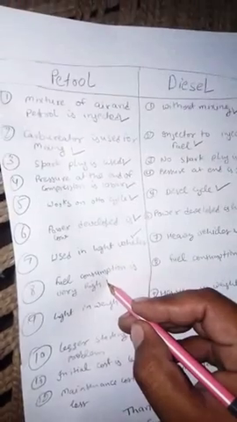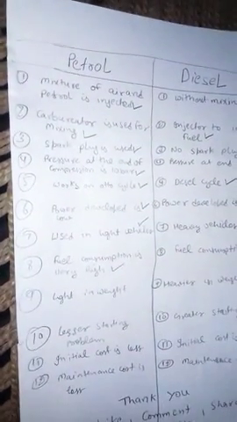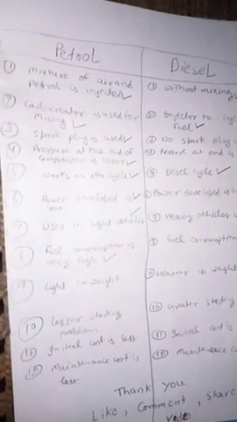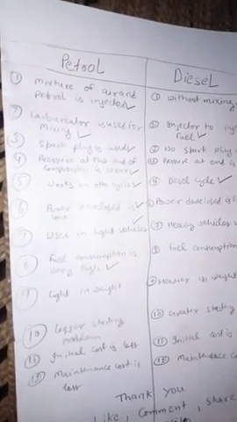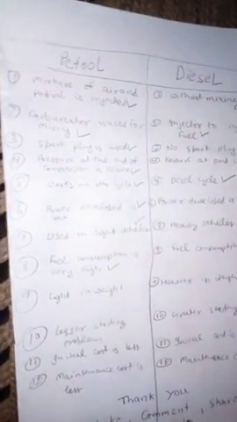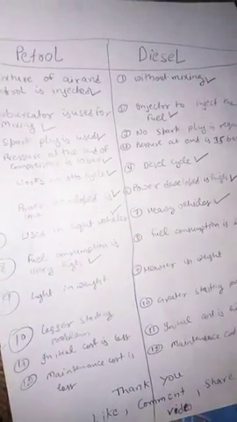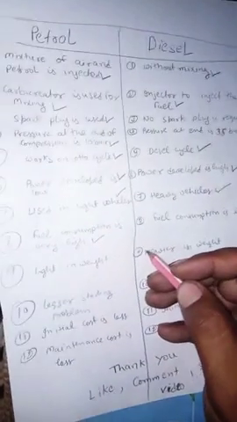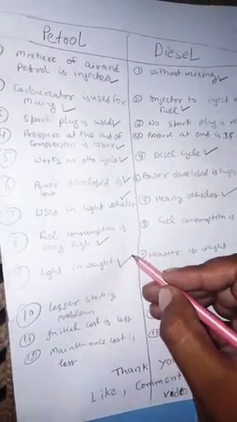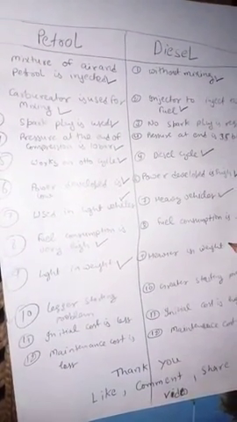In petrol engines the fuel consumption of petrol is very high, and in diesel engines the fuel consumption is very less. Now ninth one is petrol engines are light in weight, and diesel engines are heavier in weight.